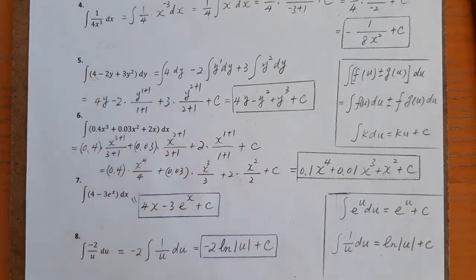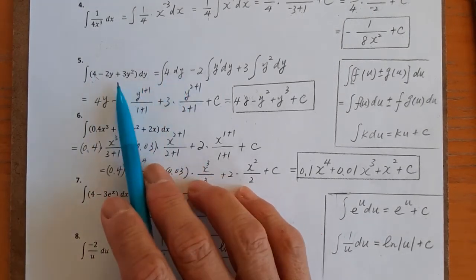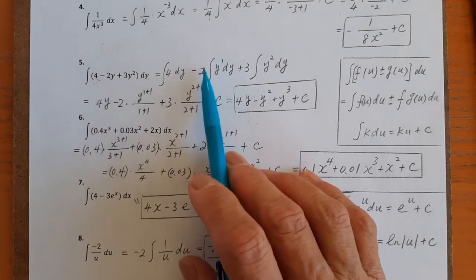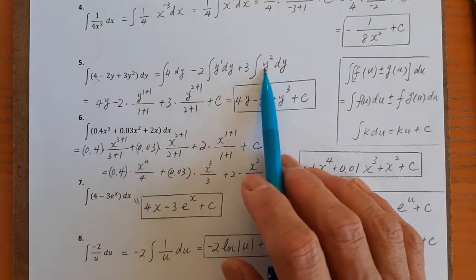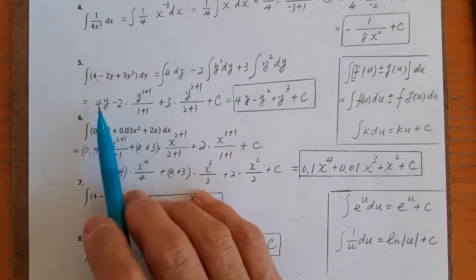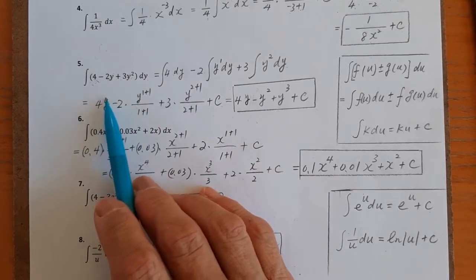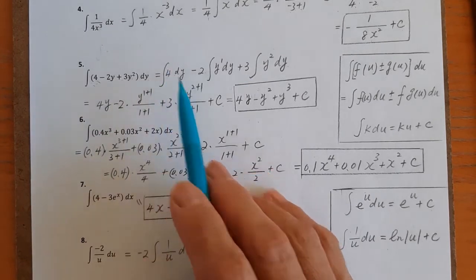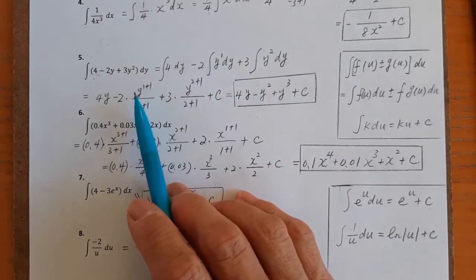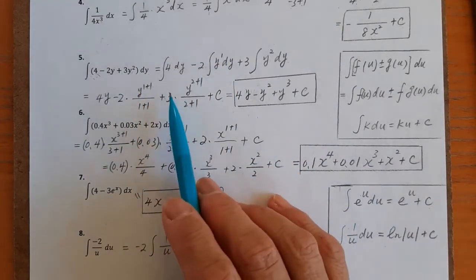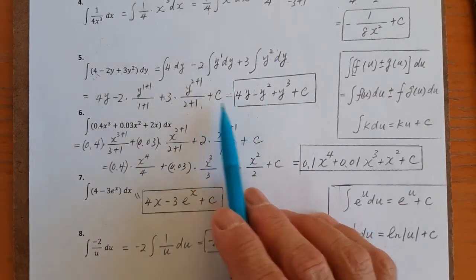And for each function, take the integral. So 4 take integral, dy. Minus 2, factor out, integral y dy. Plus 3, factor out, integral y squared dy. And the integral of 4 is just 4y, because for 4y, you take the derivative and it goes back to 4. And the 2 is still there, and use the power rule: 1 add 1, y to the power 1 add 1. Add 3, and 2 add 1, y to the power 2 add 1, add c.